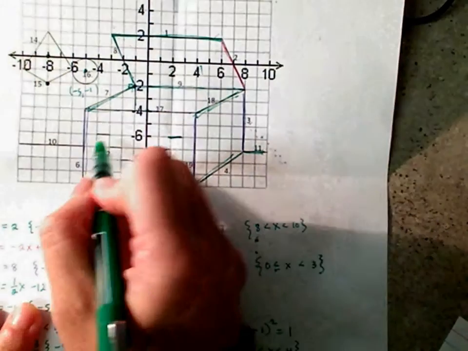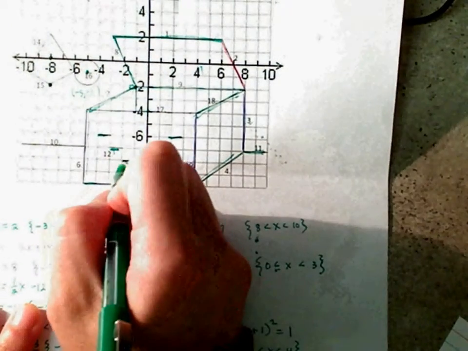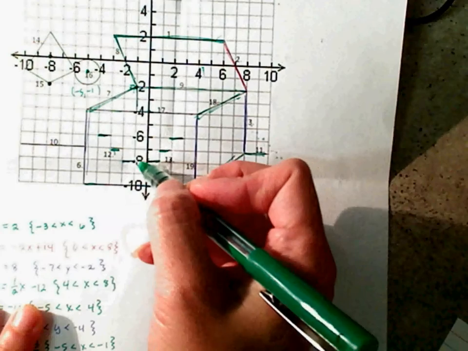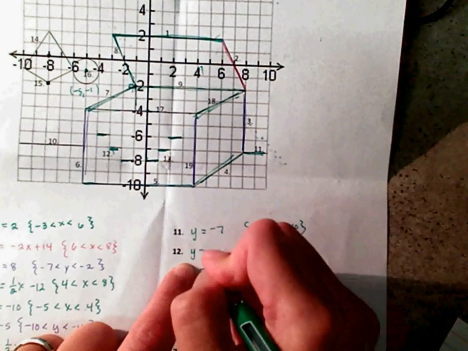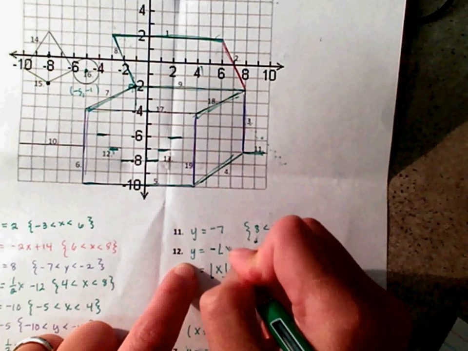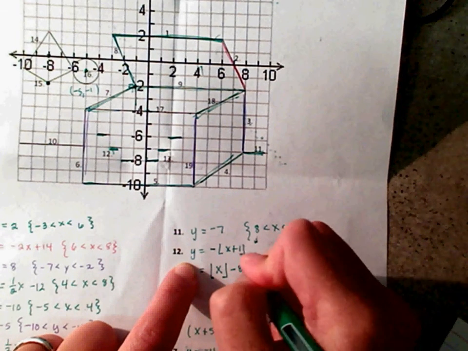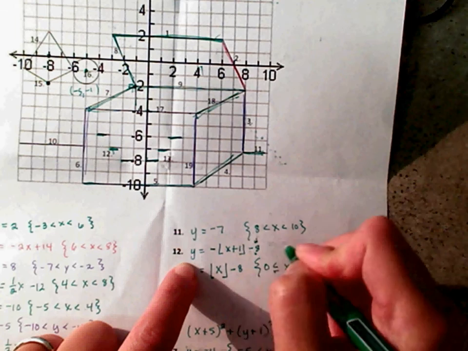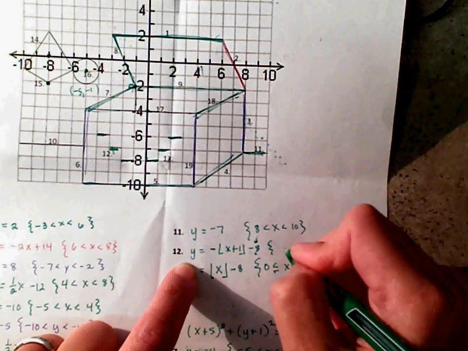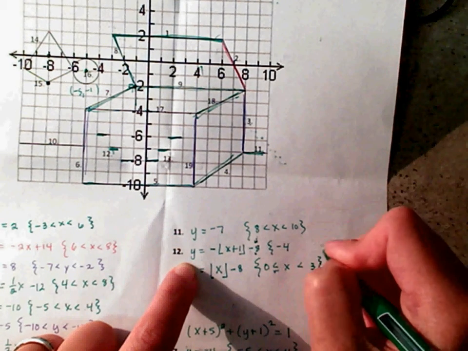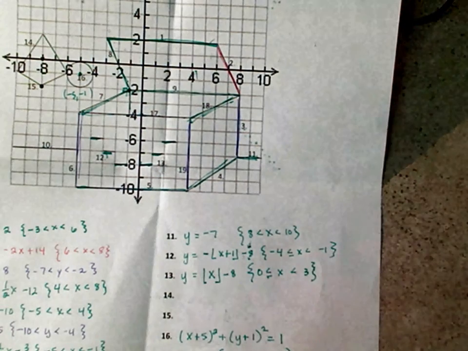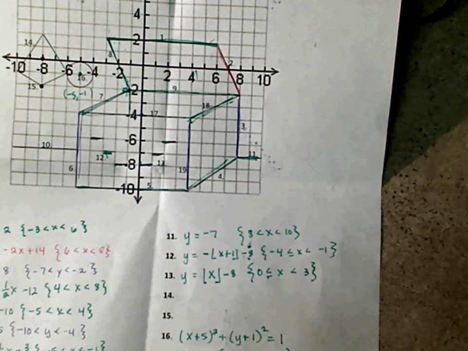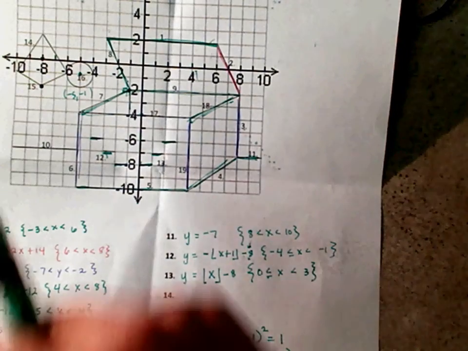Here's another one. This one's going down. Pick a point. Negative 1, negative 8. And that's number 12. Negative 1 makes it positive. Negative 8. And you're going from negative 4, stopping at negative 1. Okay. And there's number 12. Now what else do we have? I'm missing 14. Here's 14 right here.